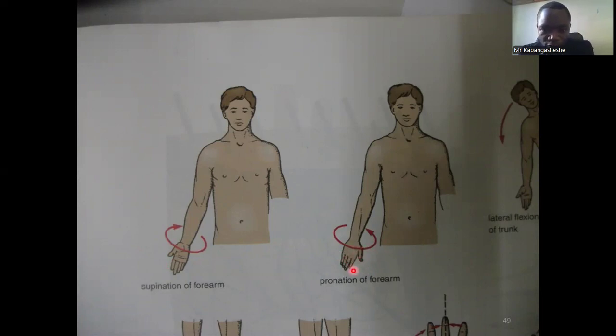Then the opposite will be true. If the natural position was here, the first position was here, and then the person moves the palm in such a way that the thumb becomes lateral now, we call that lateral rotation. You are rotating a joint, but the direction of that rotation is outwards. So lateral can also be called the external rotation. Medial rotation can also be called the internal rotation.